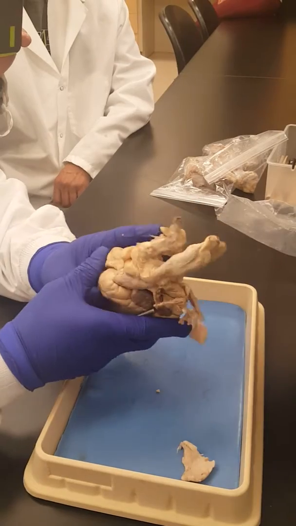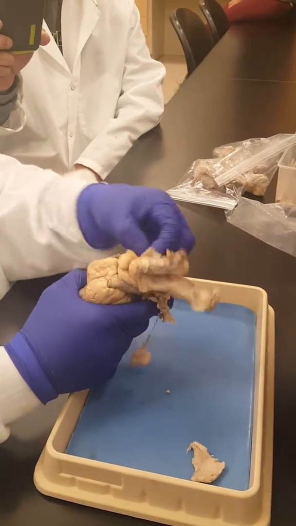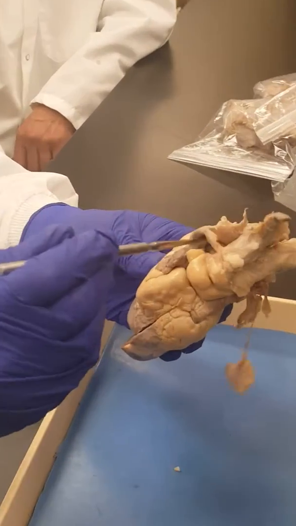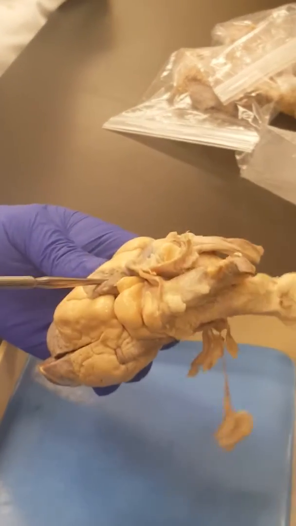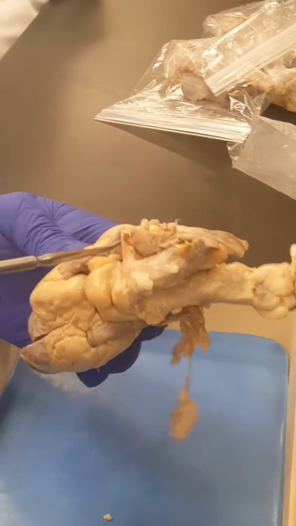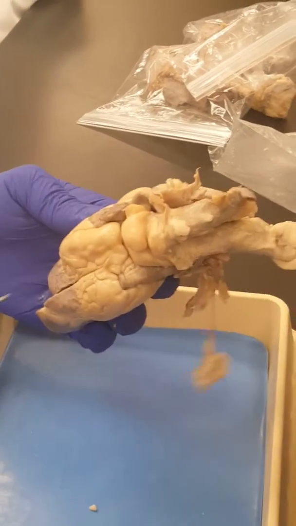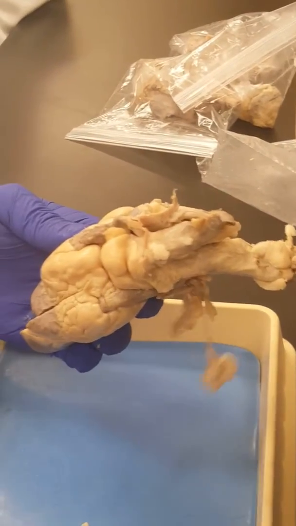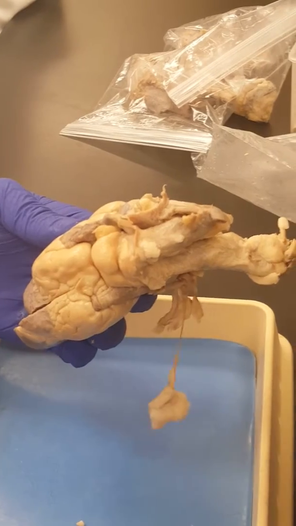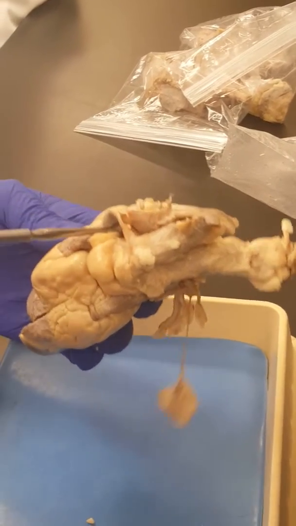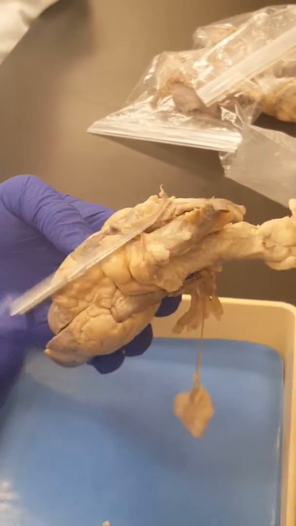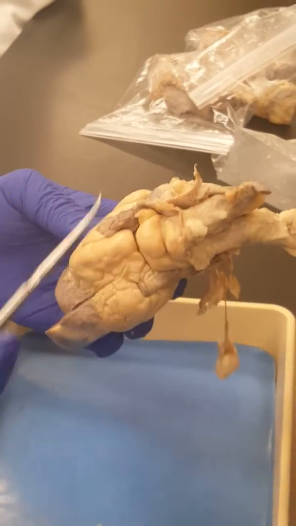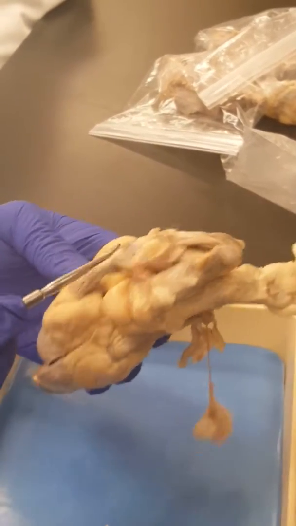Then if I'm on the right side, like this one right here, which is probably the superior vena cava, and I'm asking what that major blood vessel is, I don't say vein or artery, I just say blood vessel. Then you have to tell me whether it's a vein or an artery. This one is the superior vena cava, but sometimes the superior is cut, sometimes the inferior is cut, so you just say vena cava.